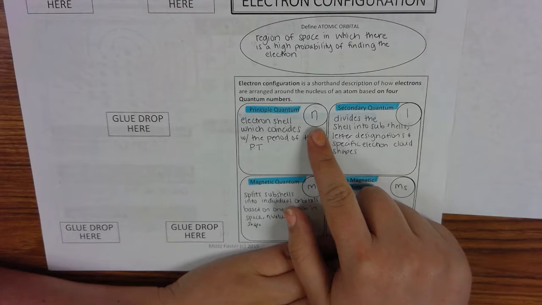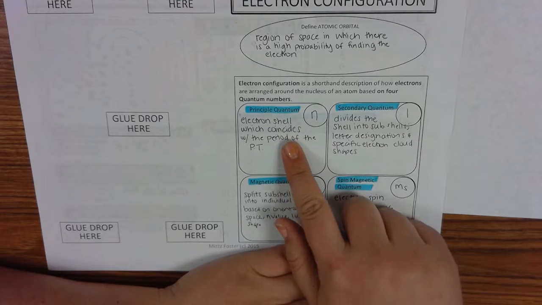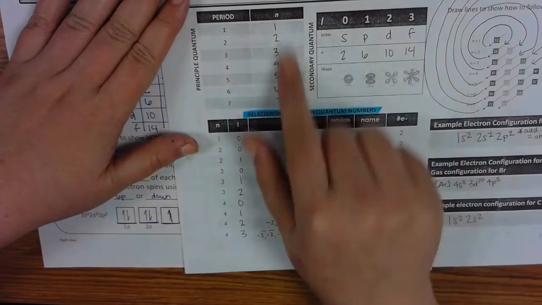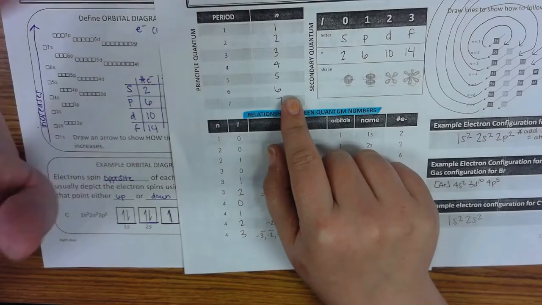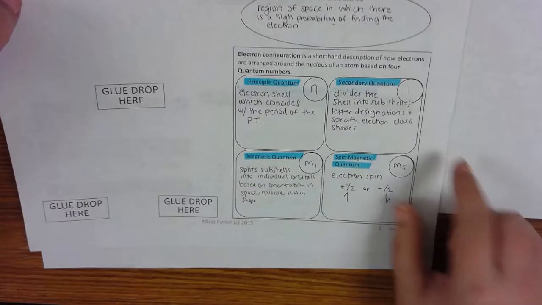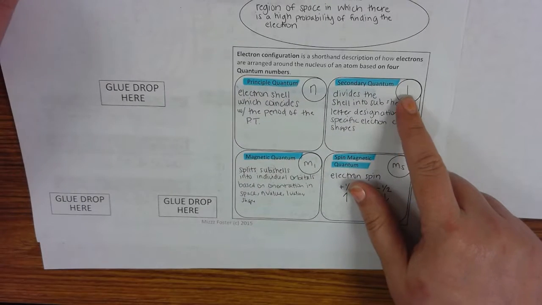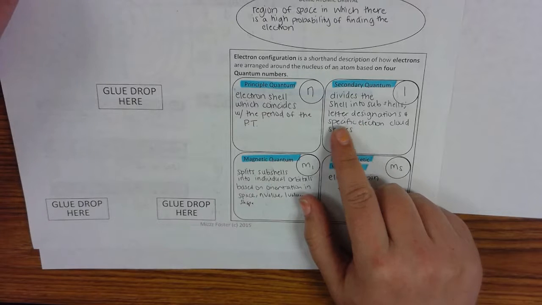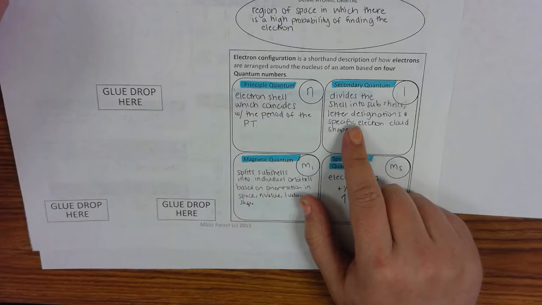You have the principal quantum number, which is your n, and it's the shell, which coincides with the period of the periodic table. So your principal quantum number is going to be 1 through 7, depending on what shell it's in, what period it's in. Then you have your secondary quantum number, which is L, and it divides the shell into subshells. It has a letter designation and a specific electron cloud shape.